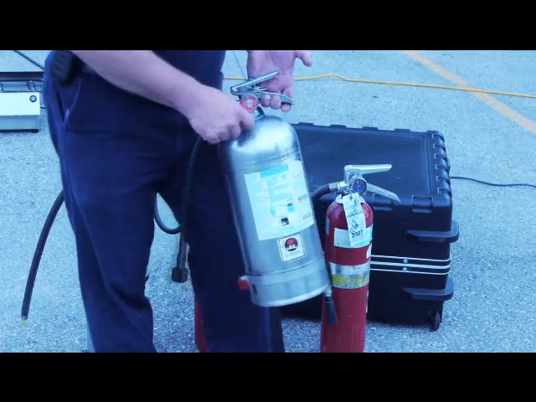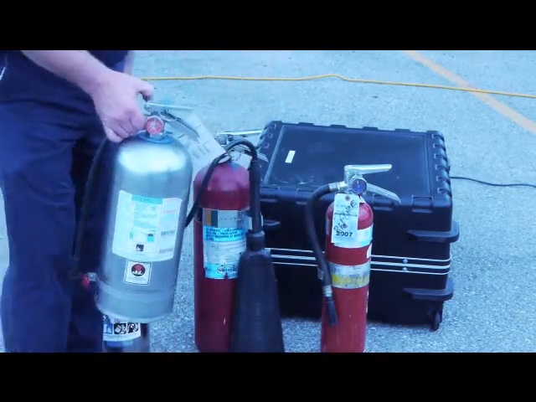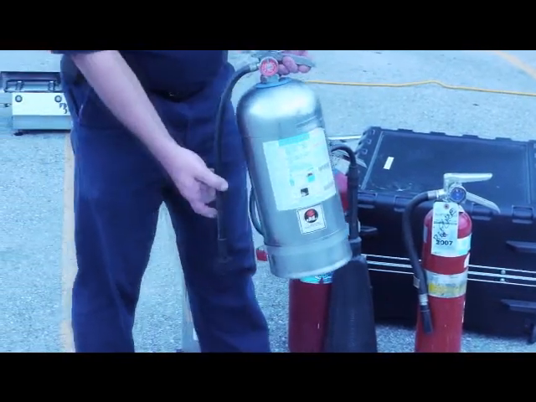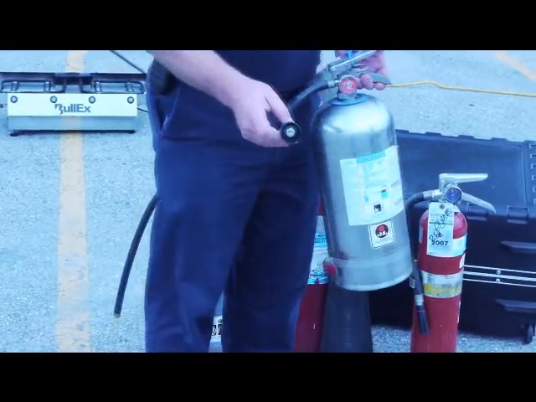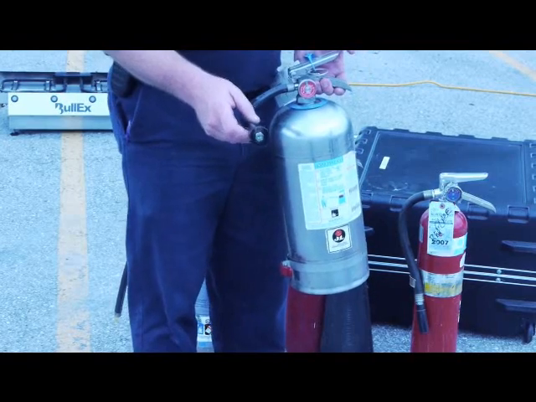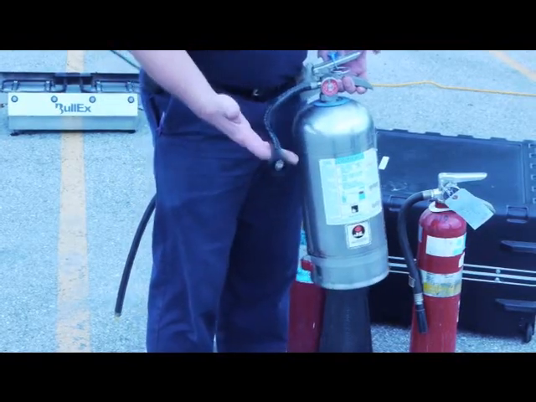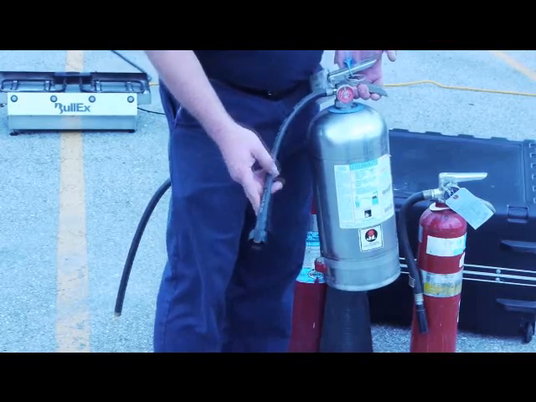The difference, although it looks the same as the air pressurized water, being a silver can, same type of gauge, same lever and pin assembly, is that it's a misting nozzle. This is designed to just apply the product to the surface of the oils to create a barrier so that it can't combine with the oxygen and continue to burn.